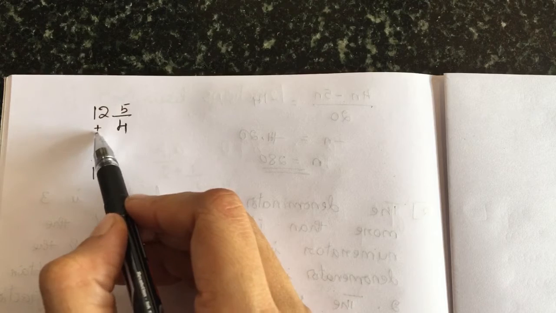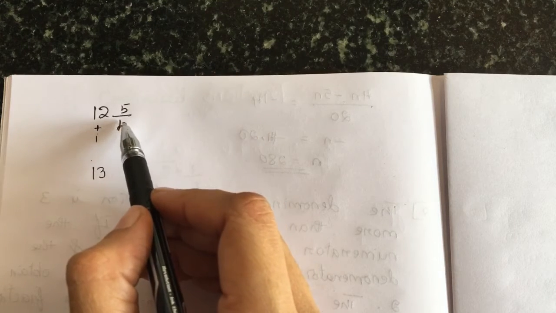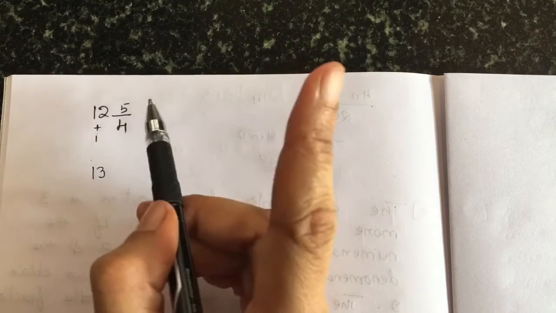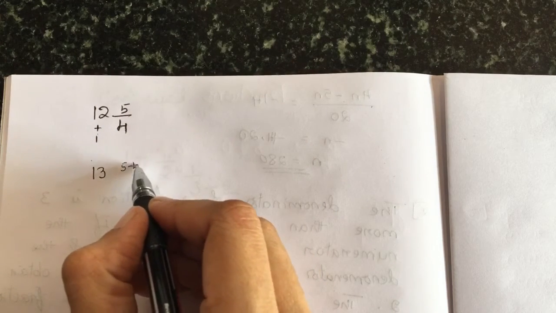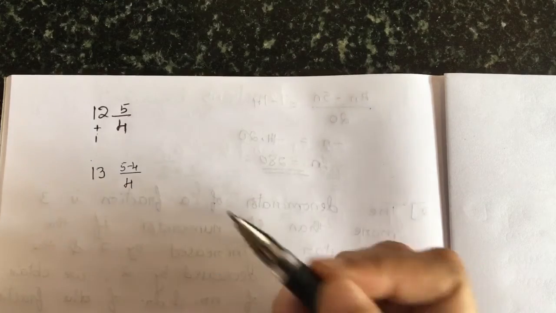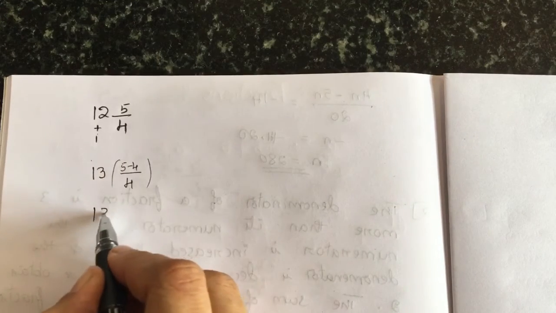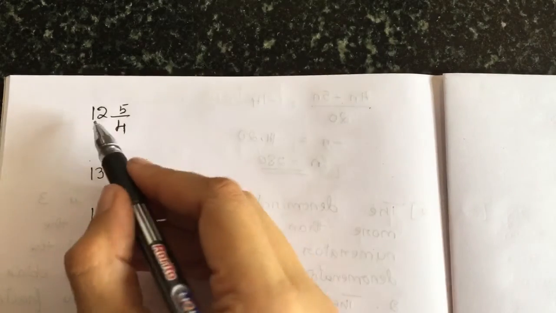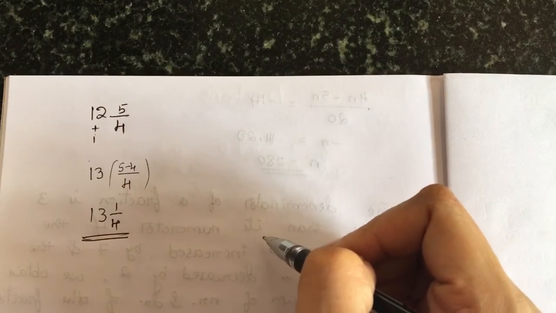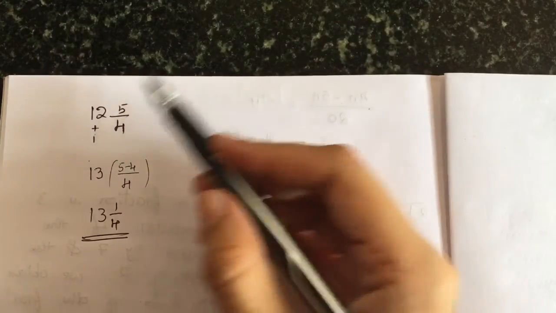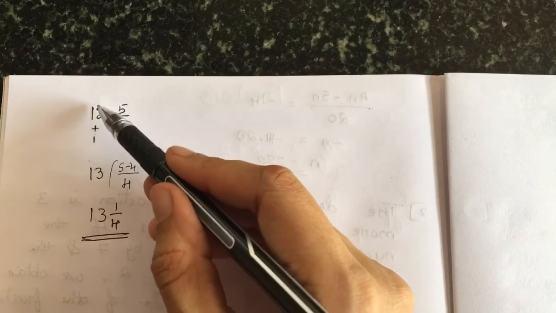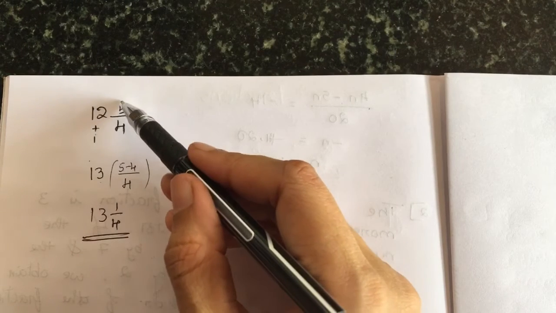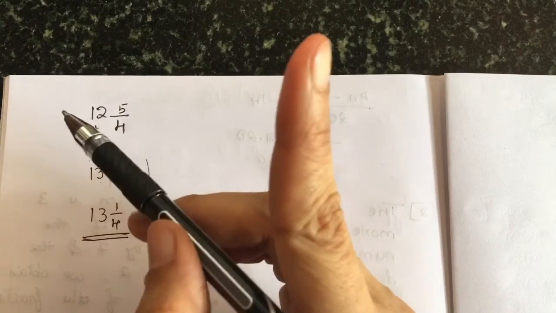Okay, once you add this, this will become 13. And now since you have added only 1, you subtract the denominator from the numerator only once. So it's 5 minus 4. You keep the denominator as it is, so that this will be 13 1 by 4. Got the point? First thing is just look at the options. Since all the options are carrying 13 over here, I'm just adding 1 to the whole number so that it will be 13. Since I have added 1, you subtract the denominator from the numerator only once.